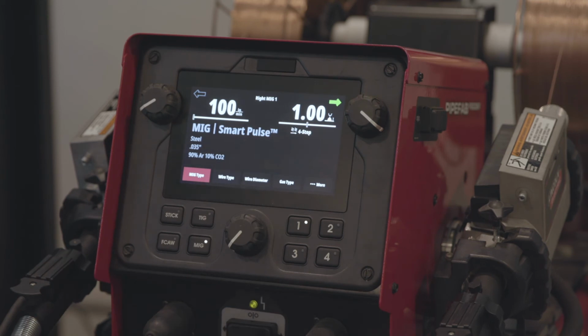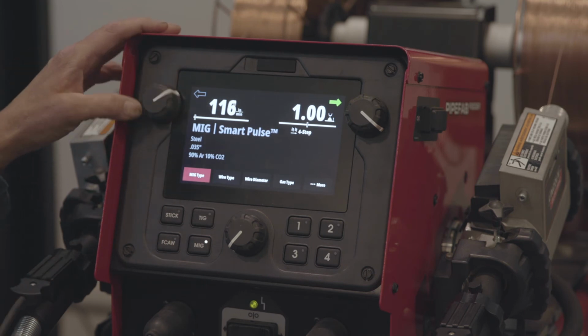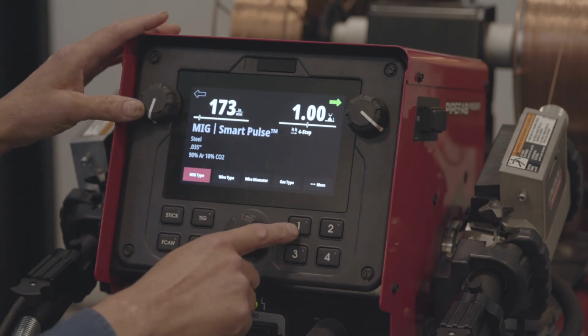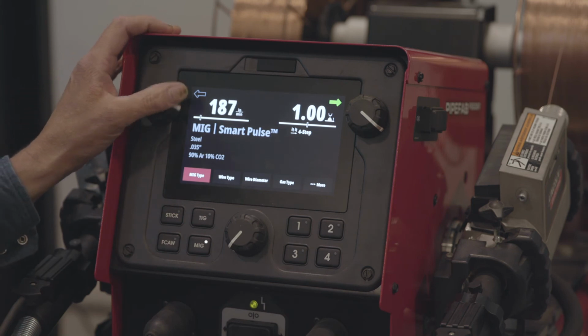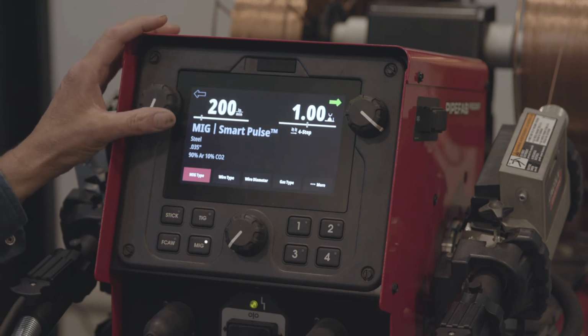All right. So now another important thing to note here is while we were saving all this in memories, let's just say that I wanted to make a change. So I had a temporary thing where I needed to increase wire feed speed. So you can see memory 1 is no longer lit. So I wanted a little bit more wire.